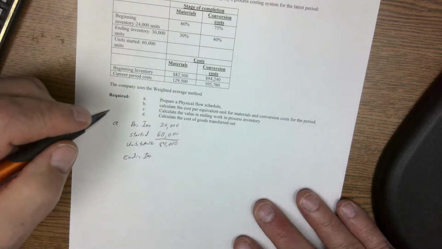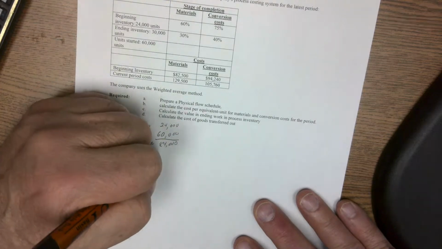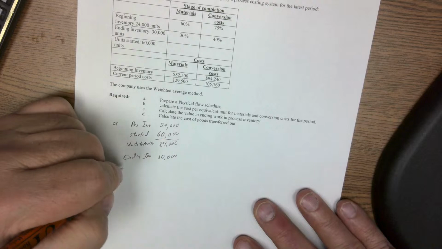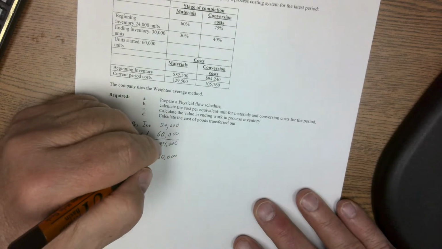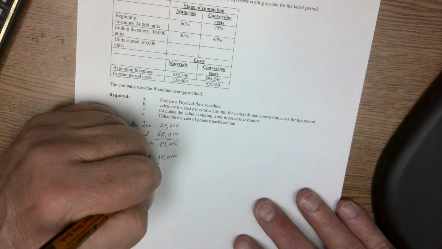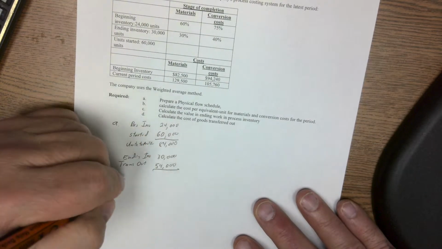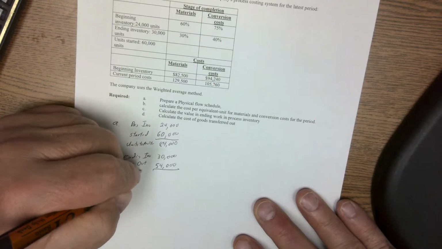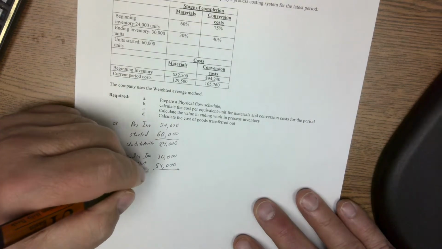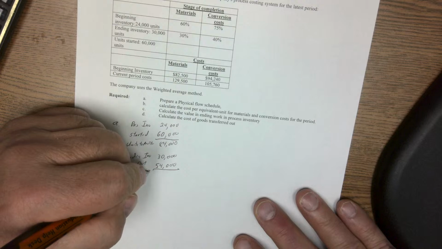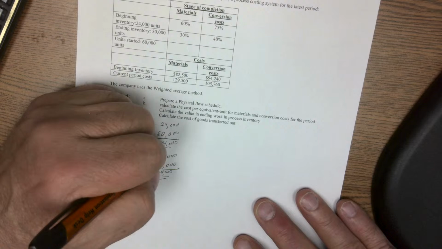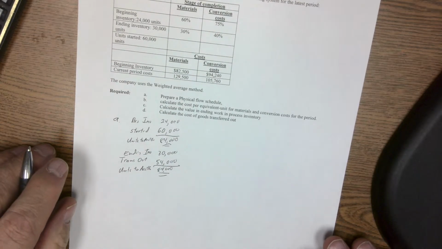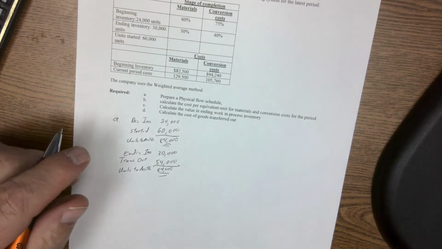Doesn't matter if you do ending inventory or transferred out first. 30,000 there, transferred out is got to be 84 minus 30,000, which is 54,000. Gives us our units to account for. And those balance.